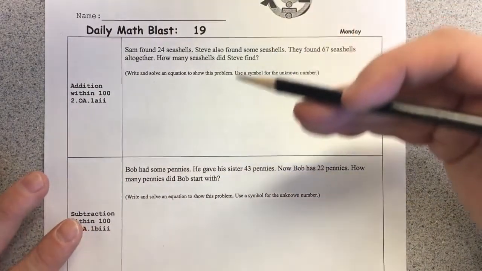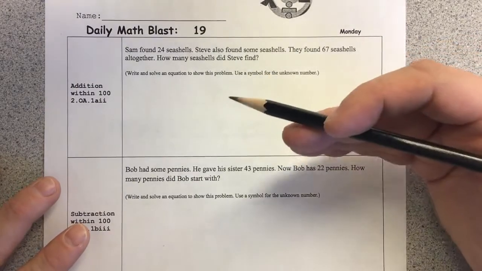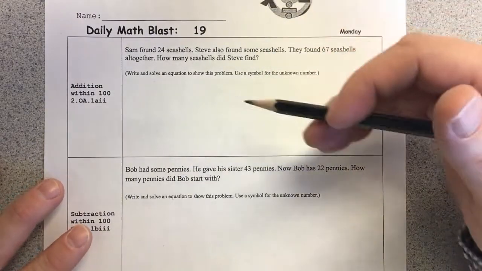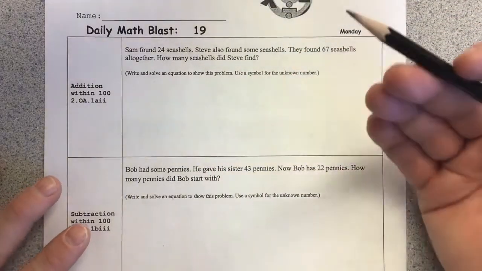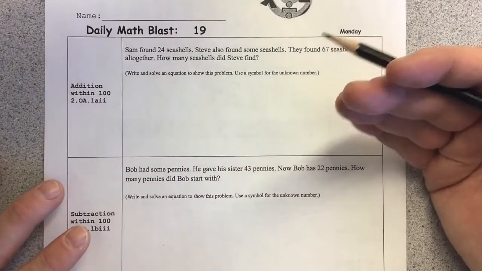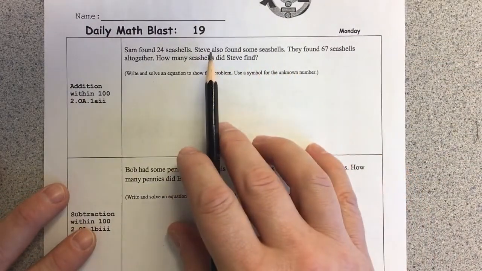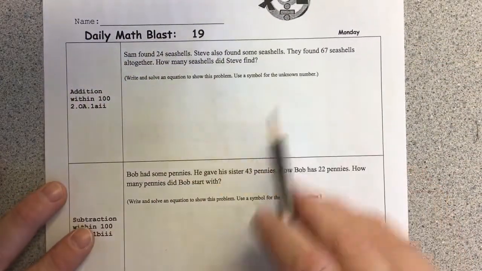So I have two steps to solve this question. The first step is to write the equation that matches the story using a symbol. We're going to use the mystery box. Then I have to use any strategy that I can to find that missing number, which represents the number of seashells that Steve found. So let's write our equation first.